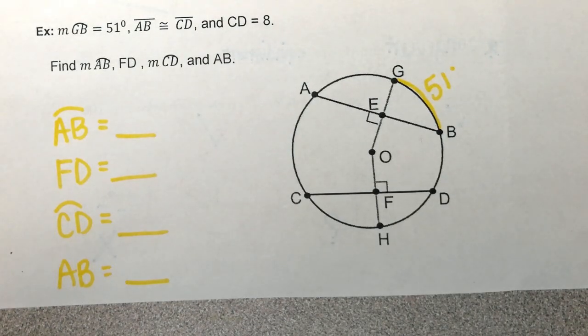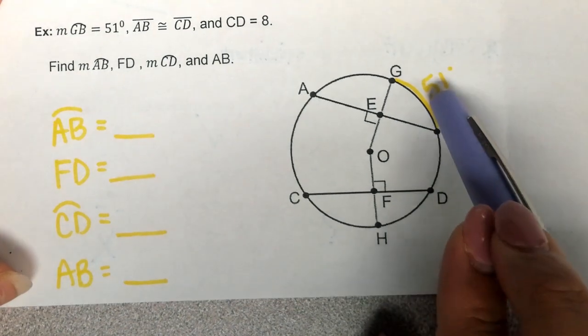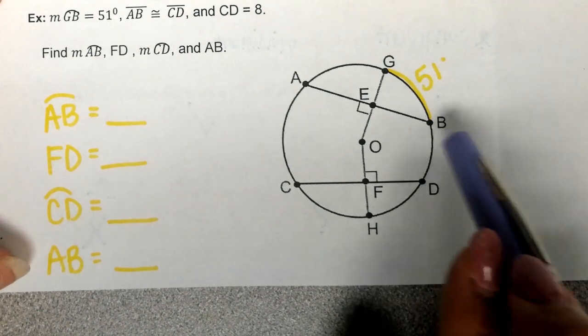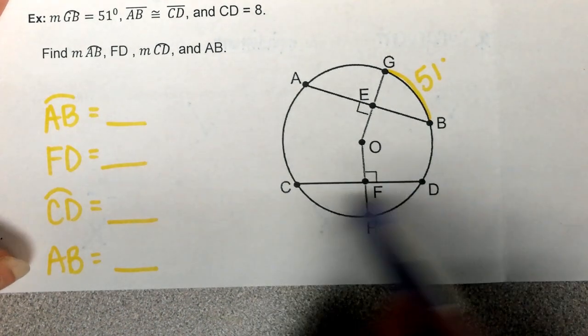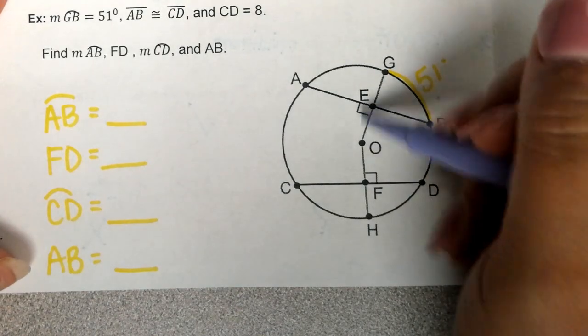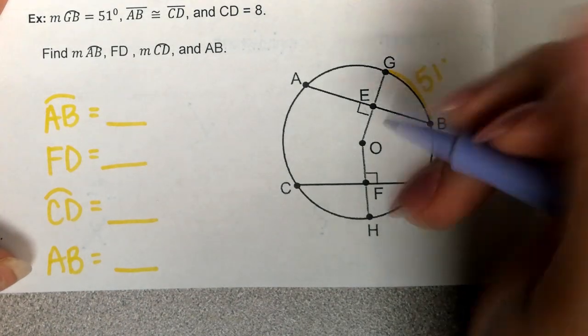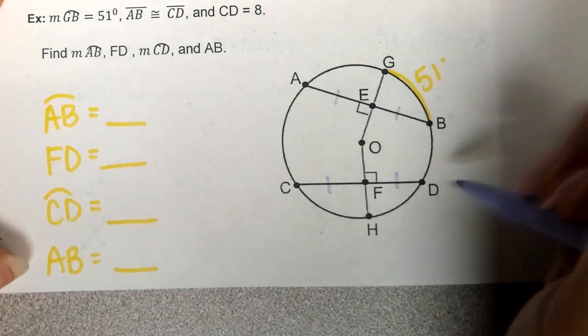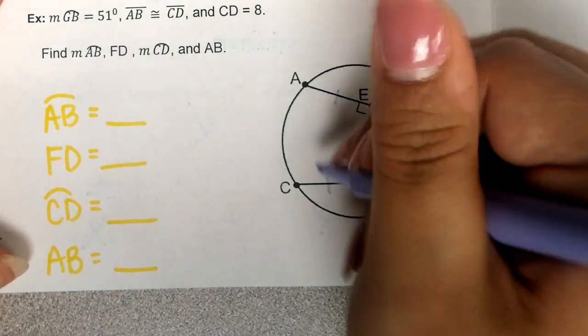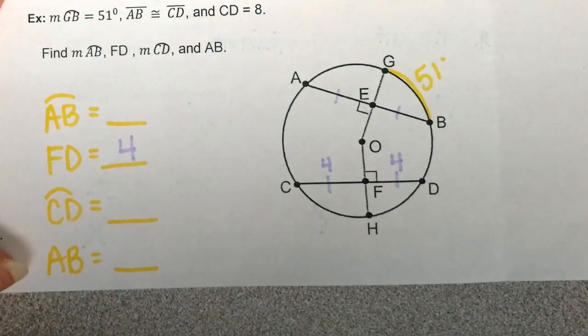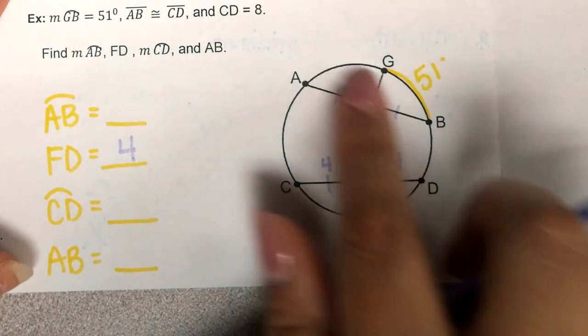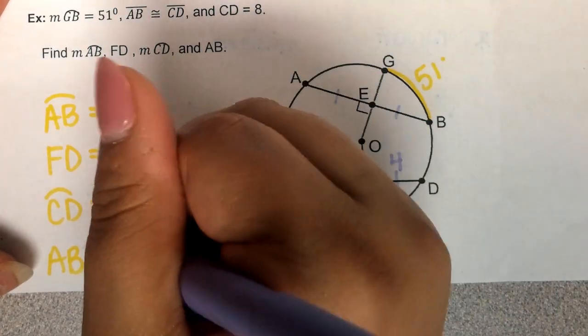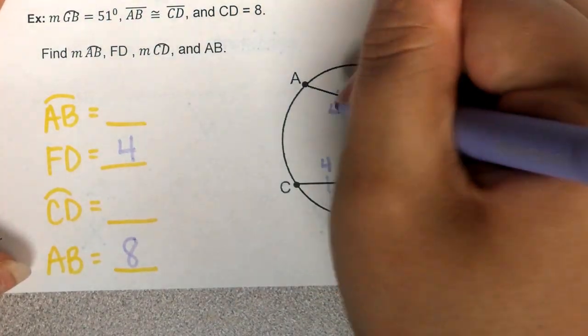All right. Did y'all get 51 right here? Okay. Did you get the AB is congruent to CD? And do y'all see these 90-degree angles? What can we add to the picture? Tick marks everywhere. So if ACD is 8, what are each of these? 4 and 4. Did everybody at least get FD was 4? Okay. And if FD is 4, what is AB? 8. Did everybody at least get AB was 8?